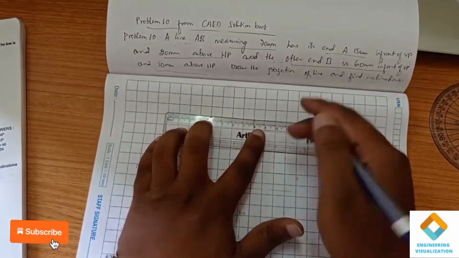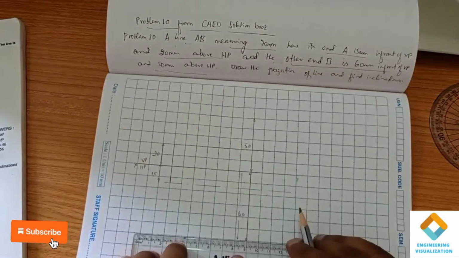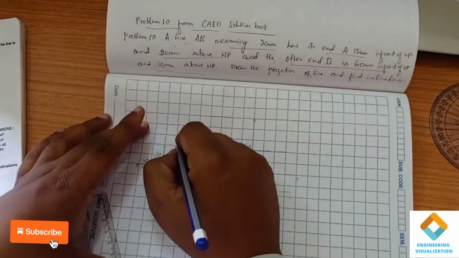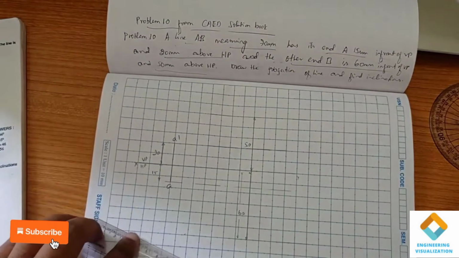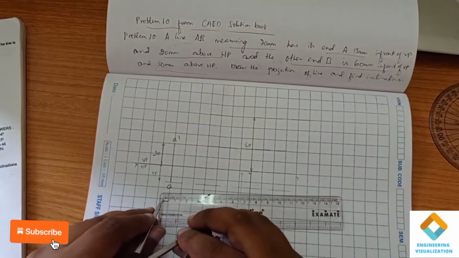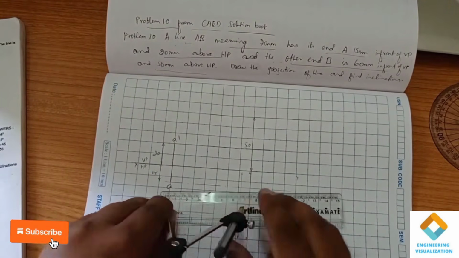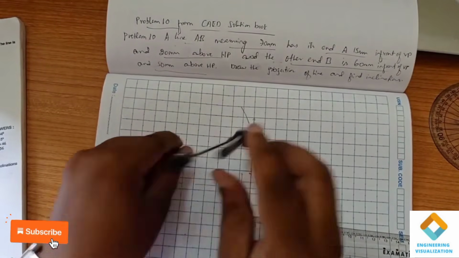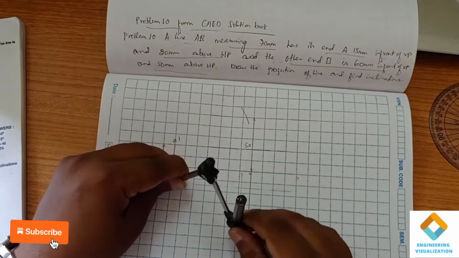So here also we can draw a locus line. So this point is A dash and this is A. So we have a line of 70 mm. So we have to measure 70 mm, 7 cm, from the scale. Okay. And we have to cut the arcs from this end to here, first arc, and the second arc from here to here.